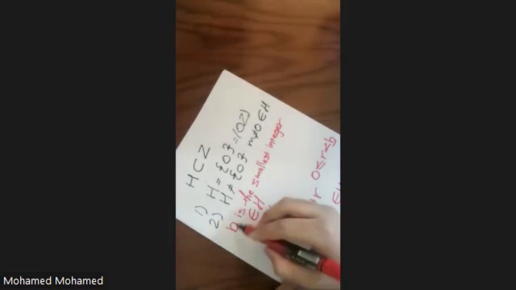Why not non-zero r? Because from the Euclidean algorithm, I can see that r equals h minus mb, that's in H. So r is less than b, which contradicts the assumption that we made that b is the smallest integer.